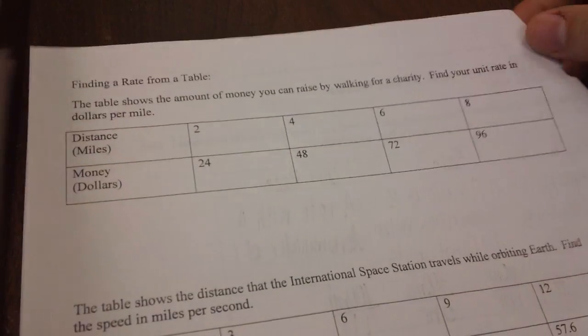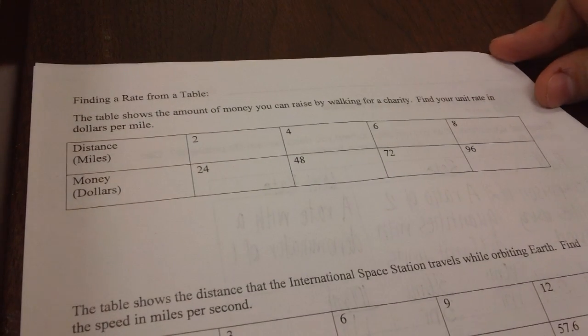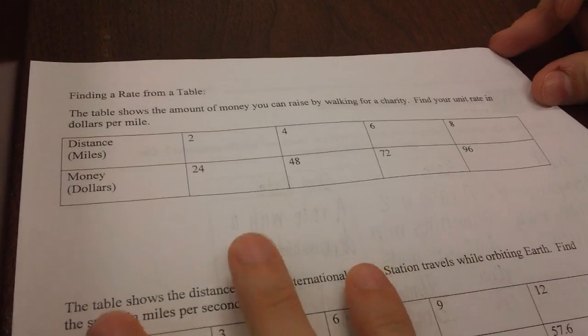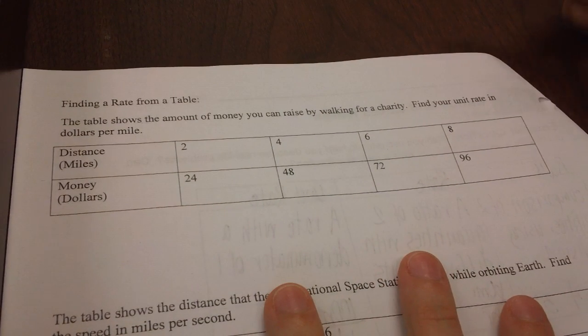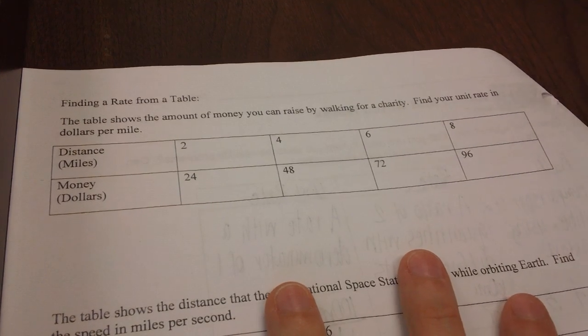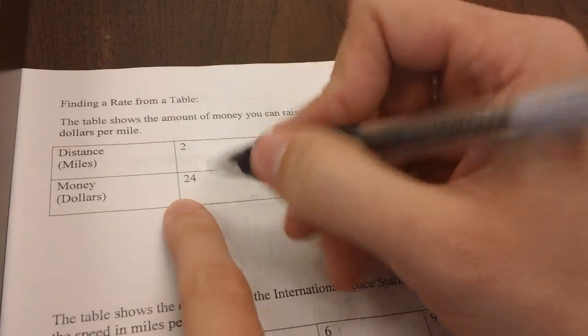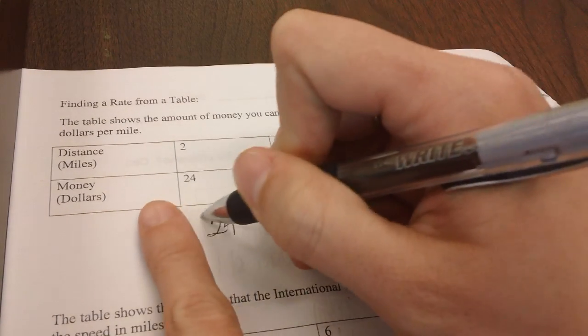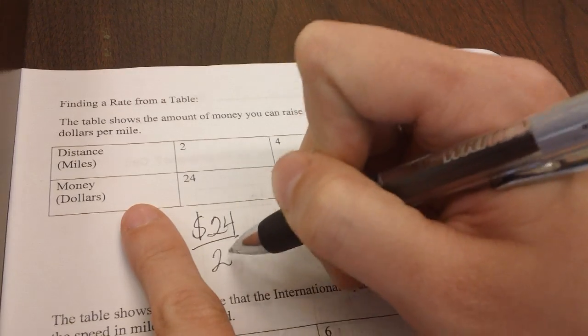Alright, turn to the next page. We're going to look at finding a rate from a table. So the table shows the amount of money you can raise by walking for a charity. Find your unit rate in dollars per mile. So the first thing we're going to do is write down, okay, here we have $24 in 2 miles.